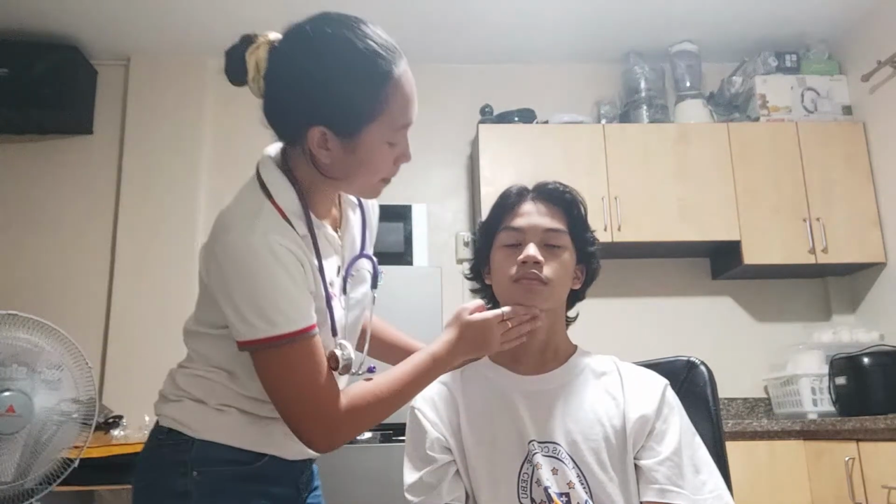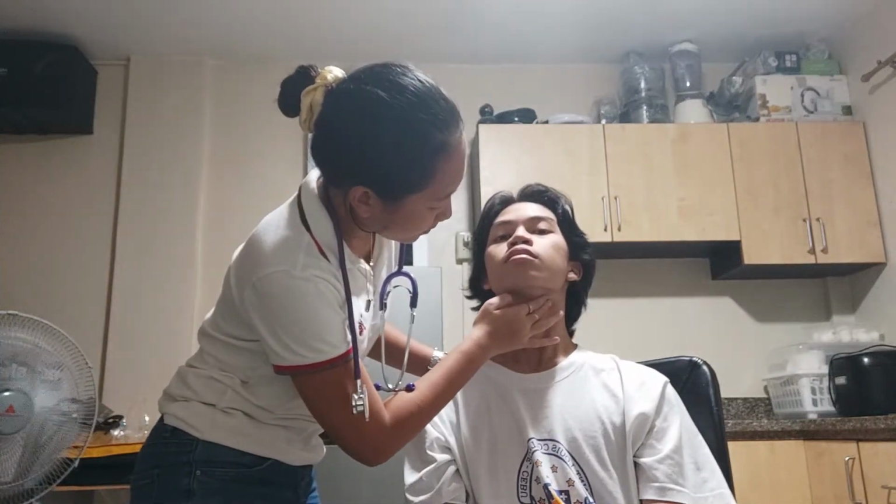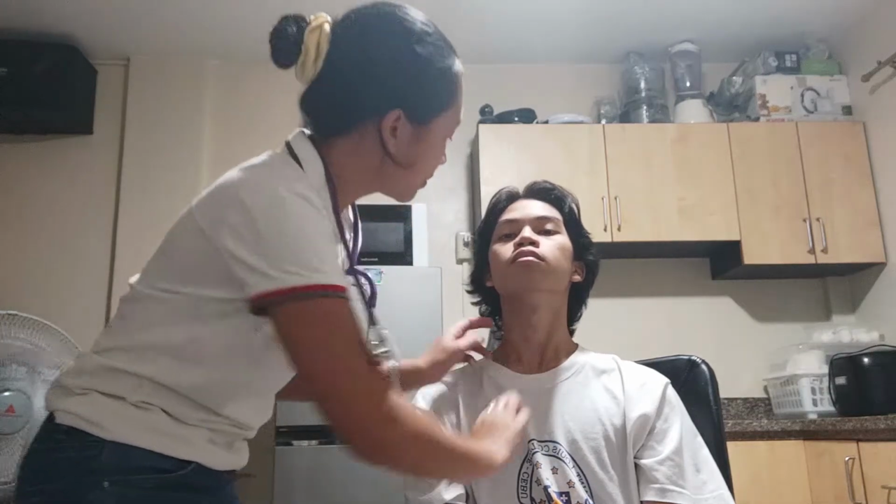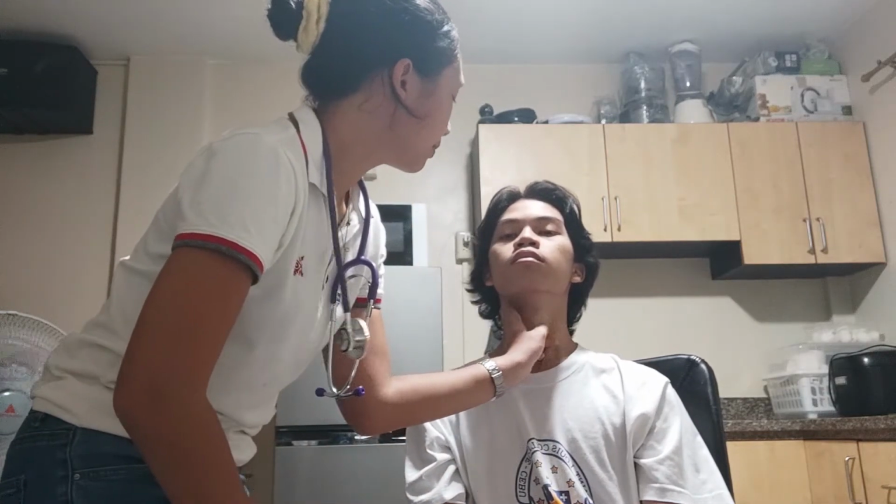And now, next is we're going to palpate the carotid artery. We will not palpate it bilaterally, it needs to be palpated individually. So let's palpate it side by side with the same strength, 2+, okay? Lastly, we're going to auscultate the carotid artery one side at a time. So we will listen with the bell and listen for any bruit sounds.